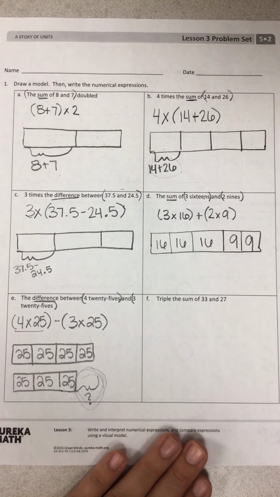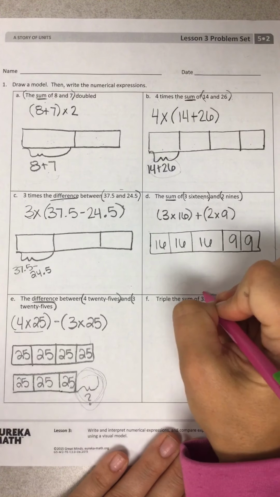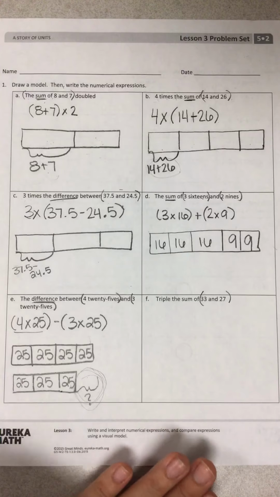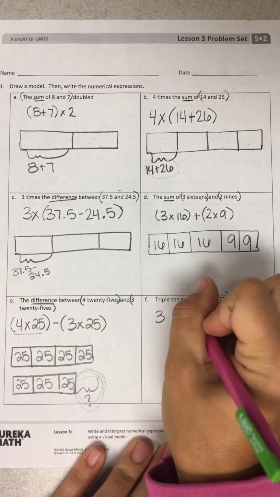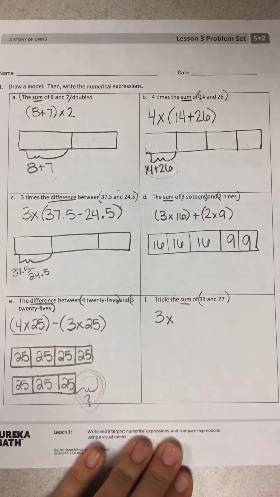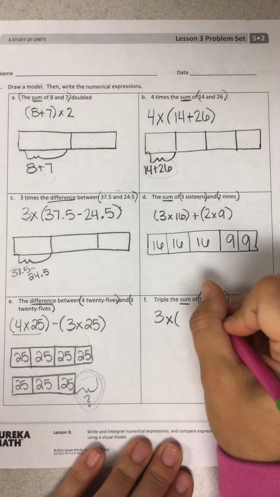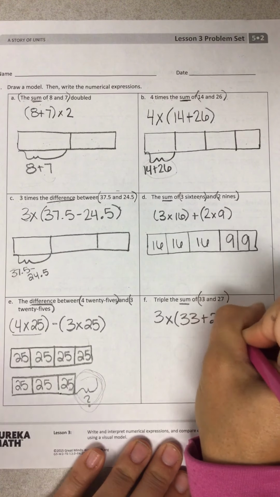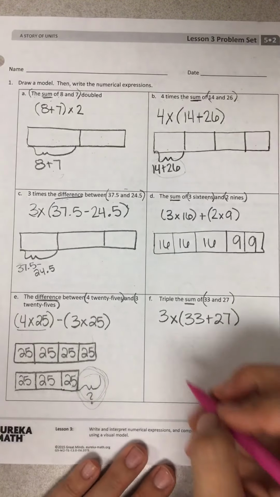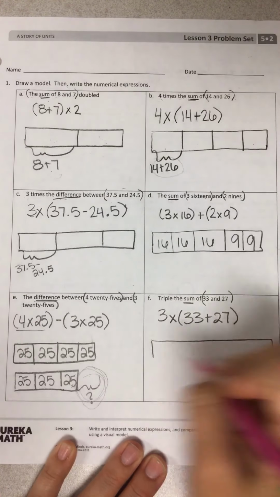Okay. Ooh, triple the sum of 33 and 27. So triple would be 3. Sum is going to be adding, and then I want to multiply by 3. So 33 plus 27. Okay, so I'm going to go ahead and draw this nice bar diagram.